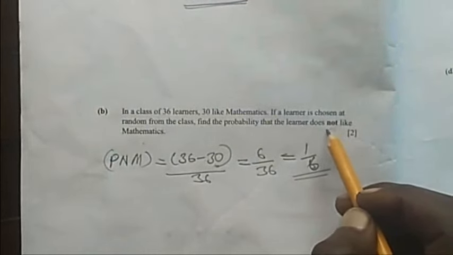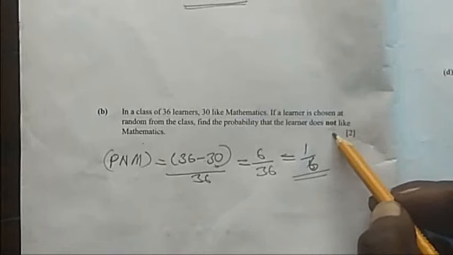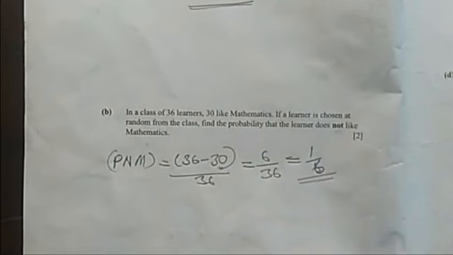So you need to be careful and take note of this word here, not. As you can see, it's even put in bold. You need to take note of it, because if you are not careful, you may not see it, and then you find the probability of learners who like mathematics, then you have 30 over 36. But the question is those who don't like mathematics. So that is where the major secret is for finding the probability of learners who do not like mathematics.